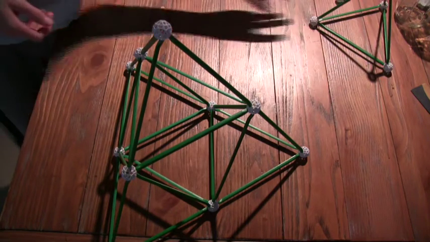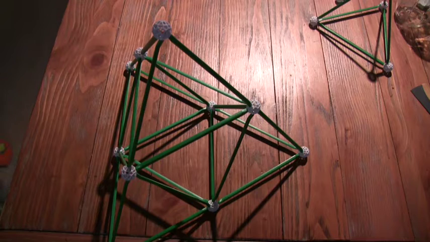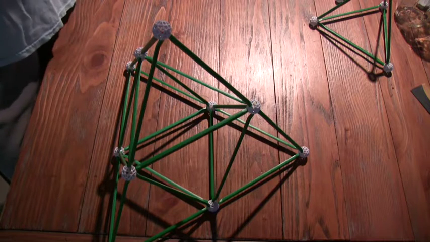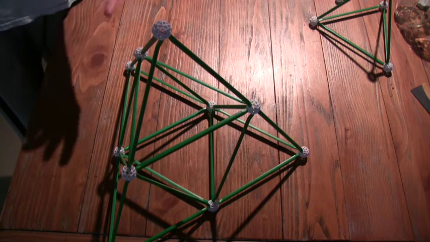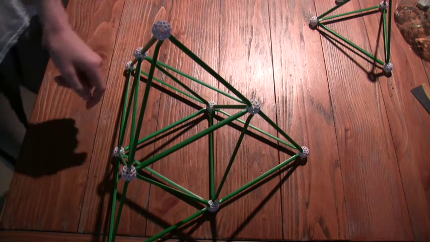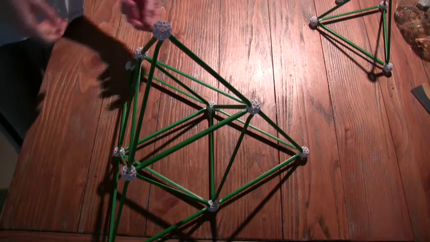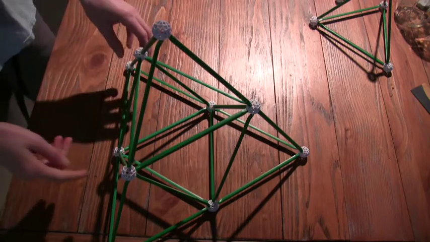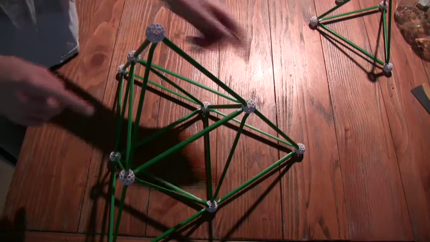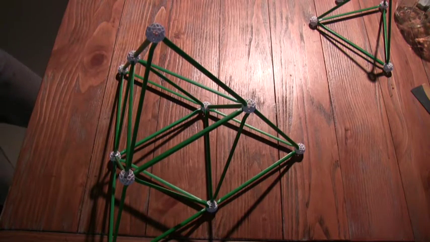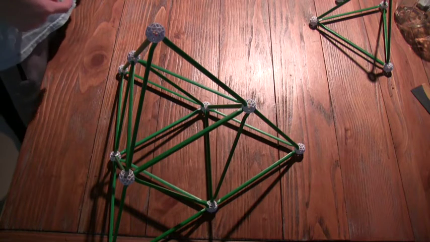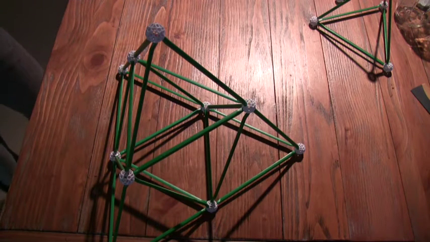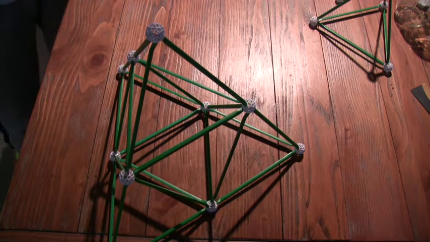So if we could find the relationship, if we could find how much the big tetrahedron will scale up from the smaller tetrahedron, we could calculate how much of the volume the small tetrahedrons take up, and then we could see how much the octahedron takes up. Oh, that's a great idea. So if we could just figure out how it scales, yeah, that's actually a really, really good idea. So let's see if we can figure that out.